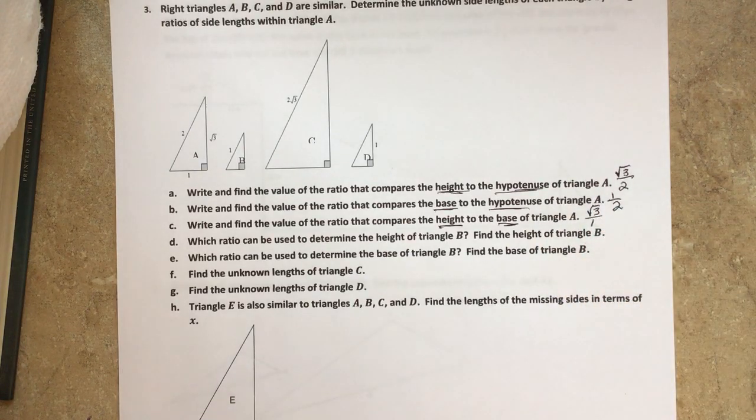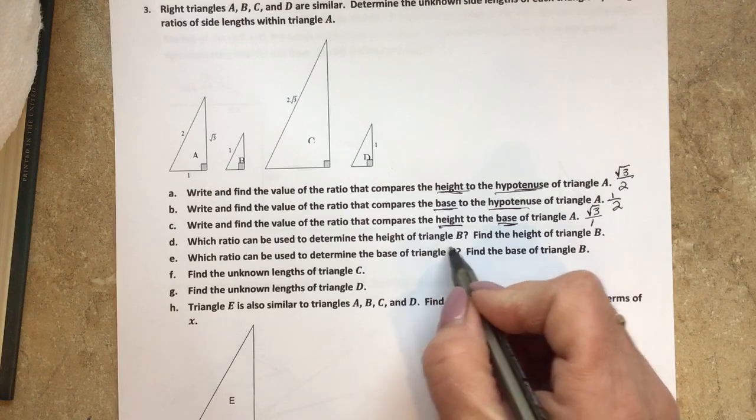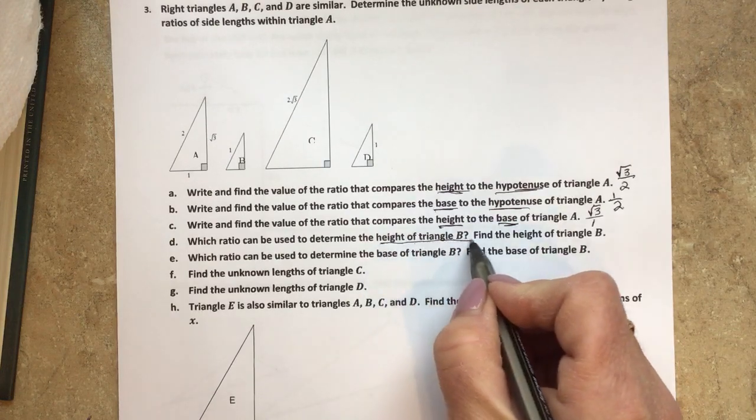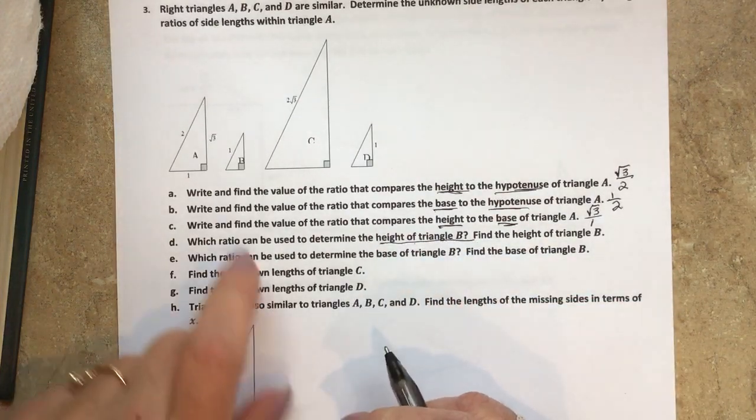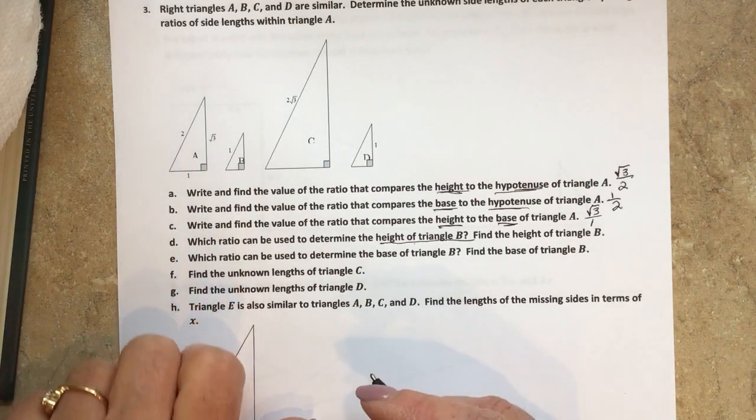All right, which ratio can be used to determine the height of triangle B? Well, since B has the hypotenuse, I want the height and the hypotenuse, so I would use the rad 3/2.